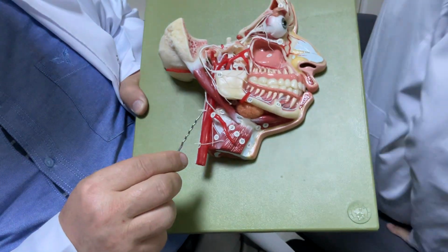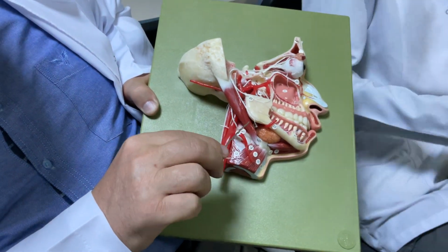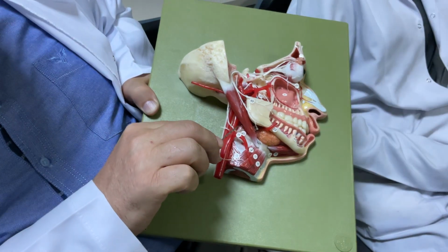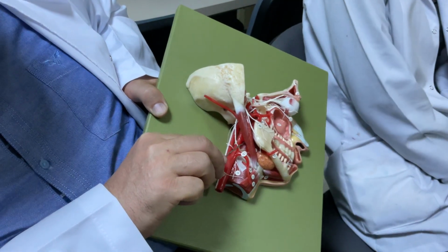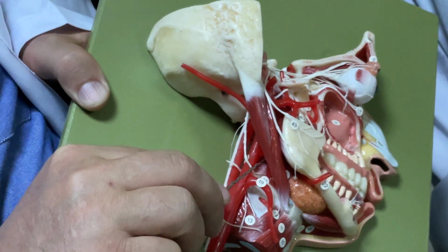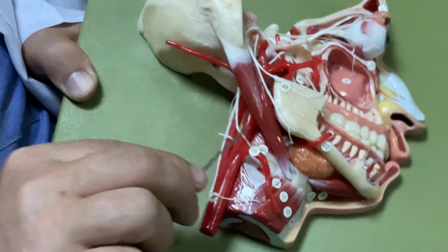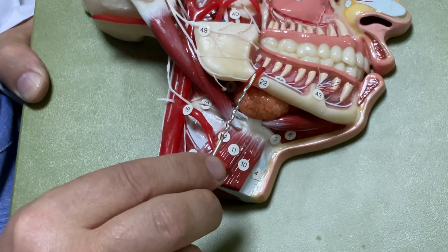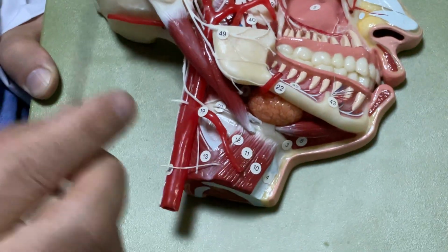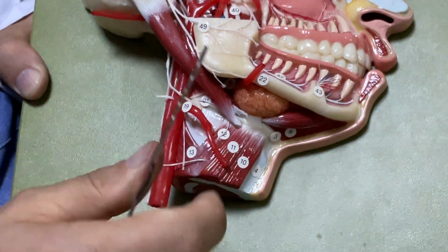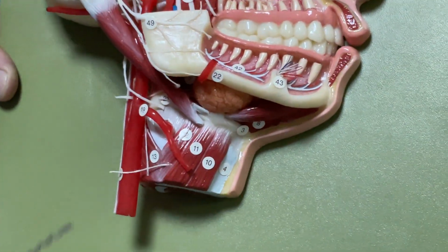And then up here, there is the lingual artery supplying the tongue. And then we have the facial artery, supplying the face.